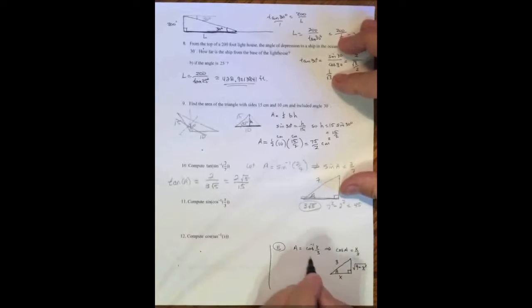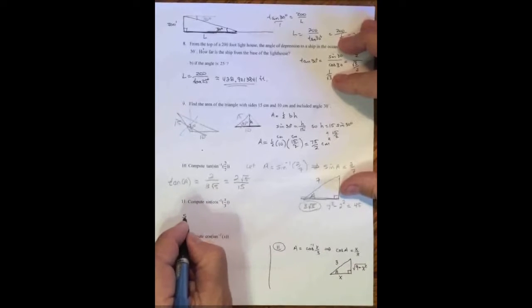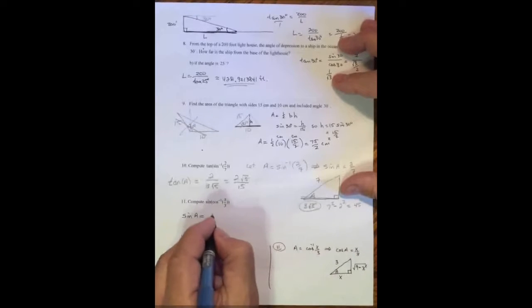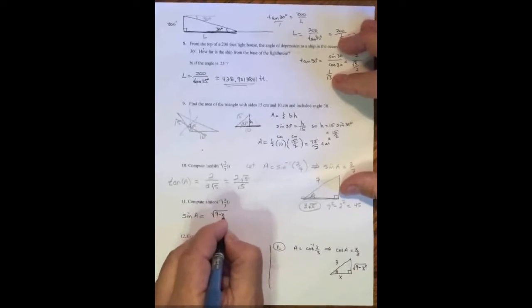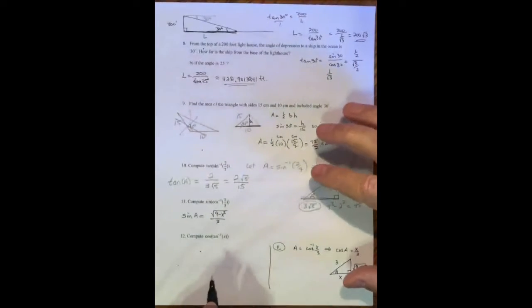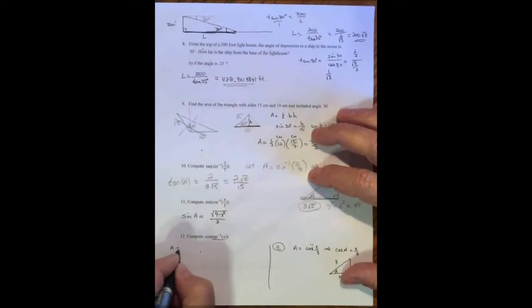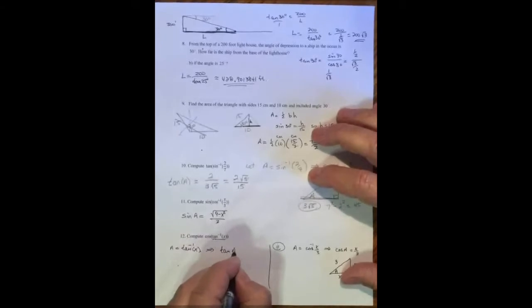Now look at the problem. As soon as I let A equal this, then my job is to find the sine of A. Well, look at your triangle. The sine is going to be the side opposite over the hypotenuse. Once you see how these are done, they're just a hoot to do. They're fun. I'm going to let A equal the inverse tangent of x. That means then that the tangent of A equals x. And remember, it's x over 1.